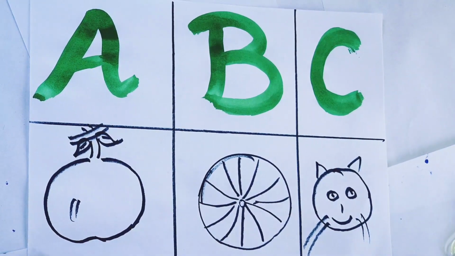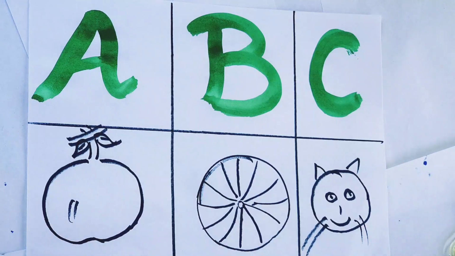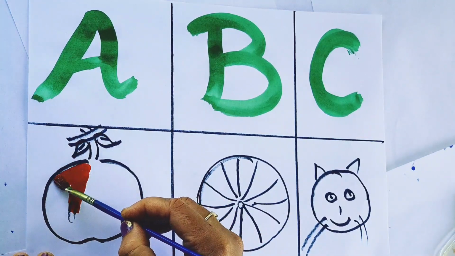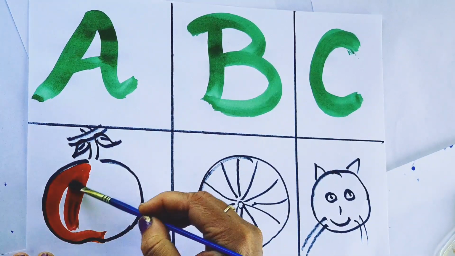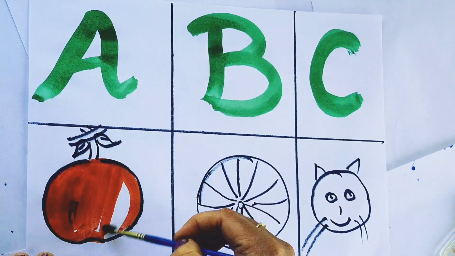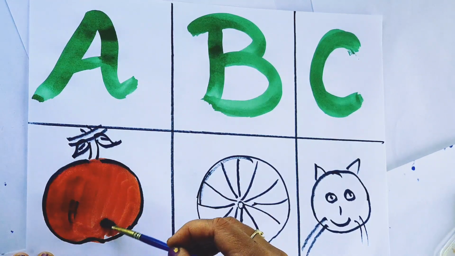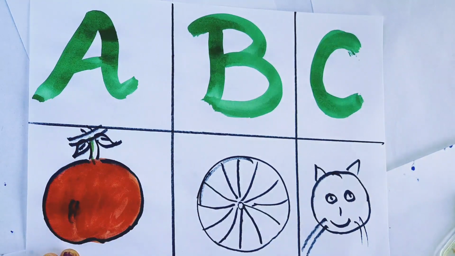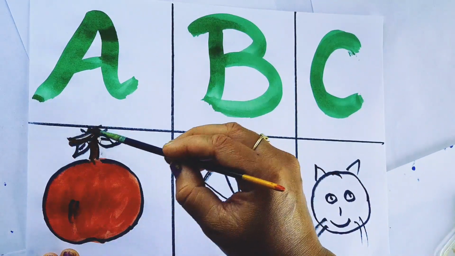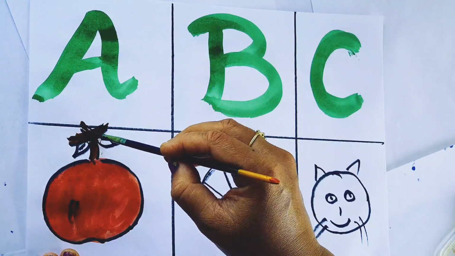Now we fill color. A for apple. Brown color for stamps.